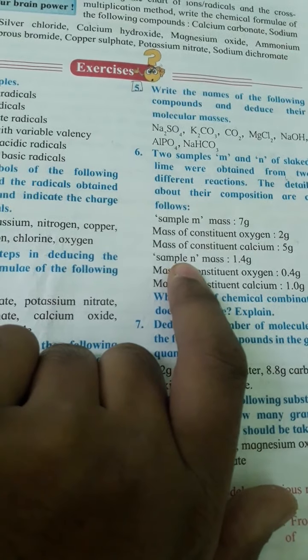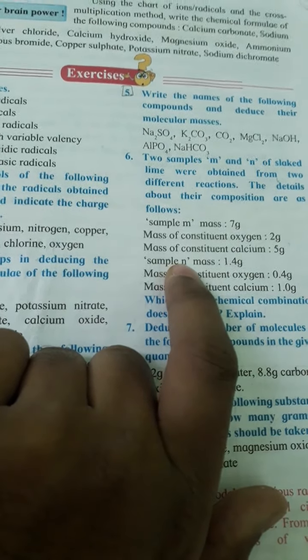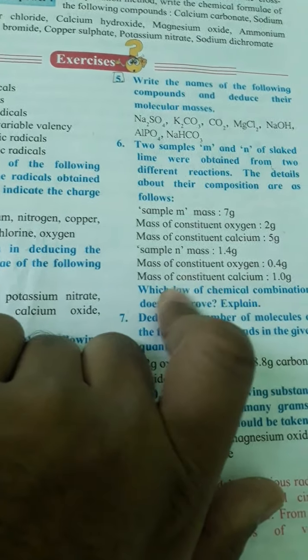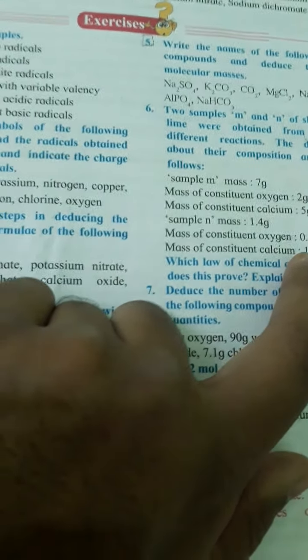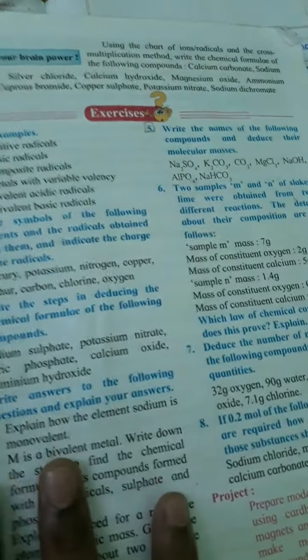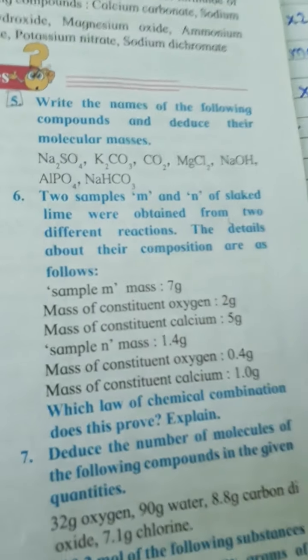Second sample is N, whose mass is 1.4 gram, mass of oxygen is 0.4 and mass of calcium is 1. So let us understand how to do this. You have to tell which law is verified by using this. So let us understand.